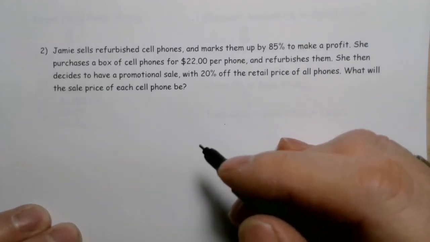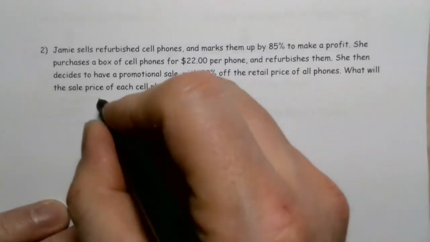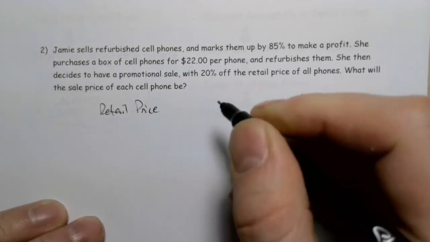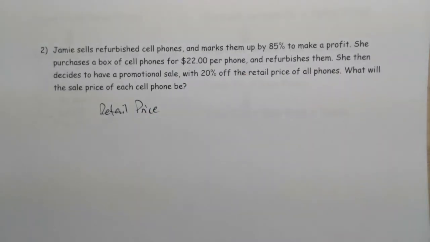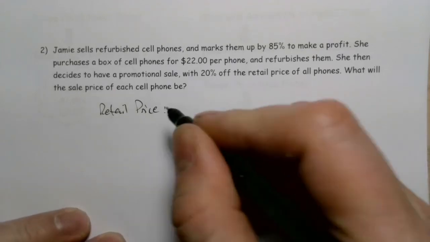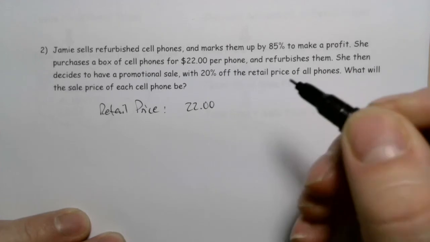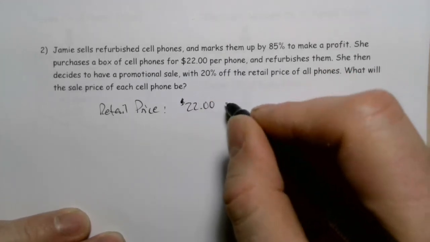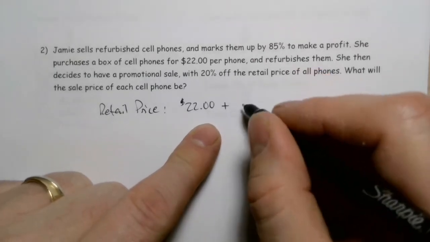Okay. Now, here we go. So first of all, what is her retail price? We could do this all in one step, but let's break this apart here. Well, she pays $22 for the phone. Okay? And then what she's going to do is add to that $22 85% of that.